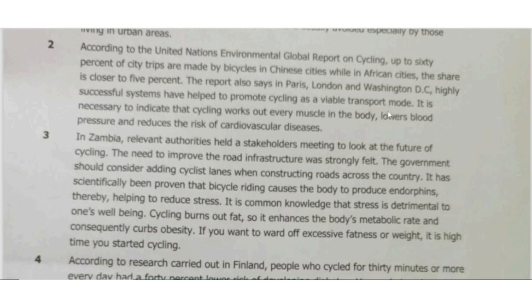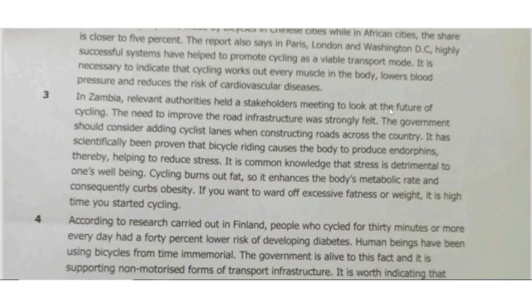The need to improve the road infrastructure was strongly felt. The government should consider adding cyclist lanes when constructing roads across the country. It has scientifically been proven that bicycle riding causes the body to produce endorphins, thereby helping to reduce stress.